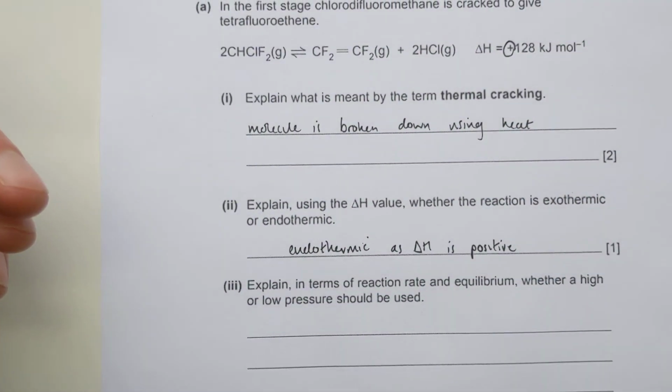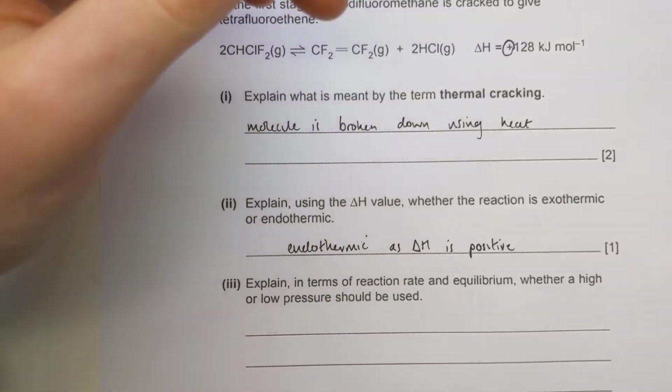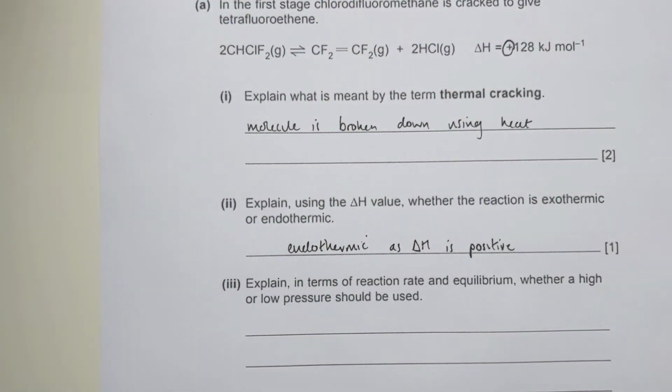And I think it's just looking for that in the question just so you can't guess 50-50. You actually have to justify it with the sign. It wants you to show that you know the sign controls whether it's exothermic or endothermic.